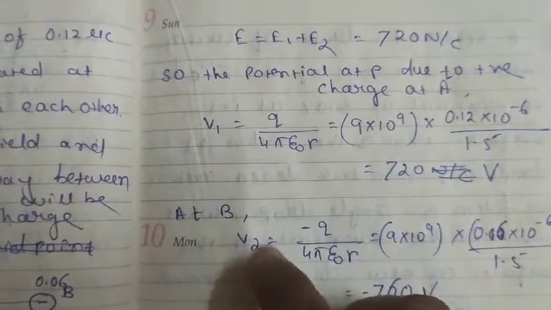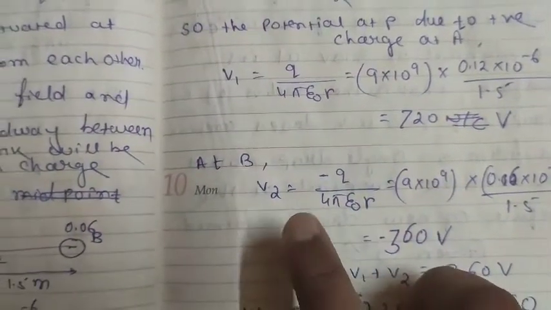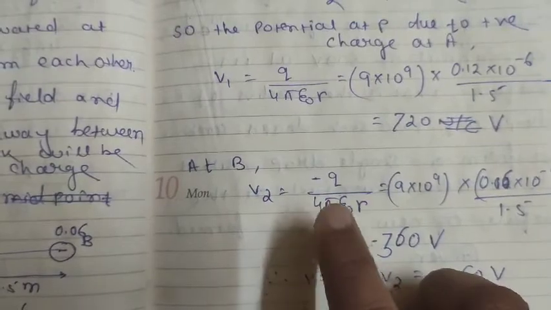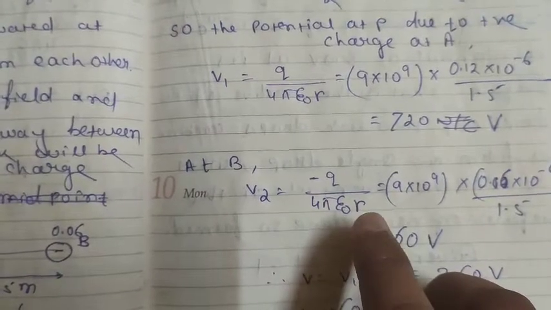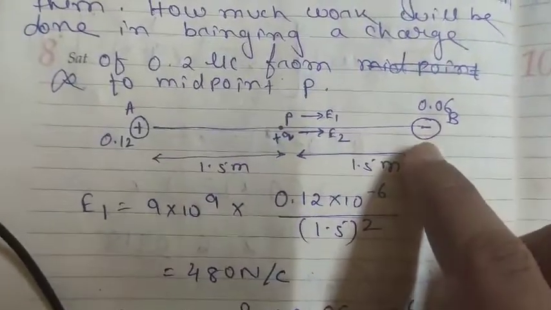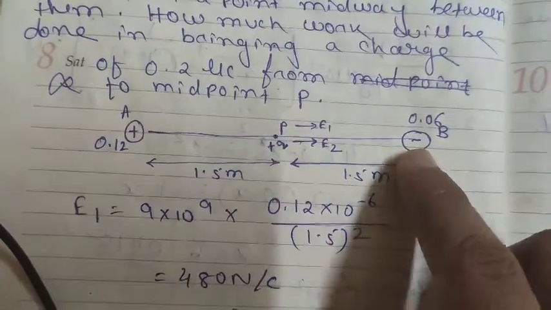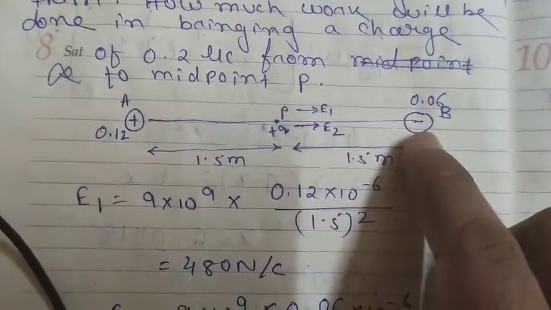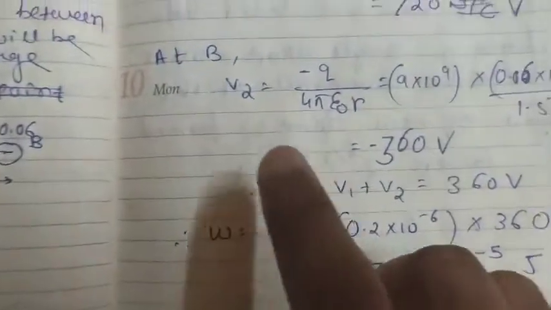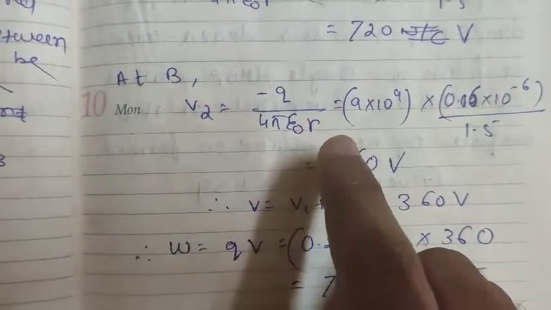So V2 is equal to minus q by 4 pi epsilon naught into r. Why minus? Because as this negative charge is present, the work done will be negative and the potential you will get is also negative. You can refer to the derivation also. So V2 is minus q by 4 pi epsilon naught into r.